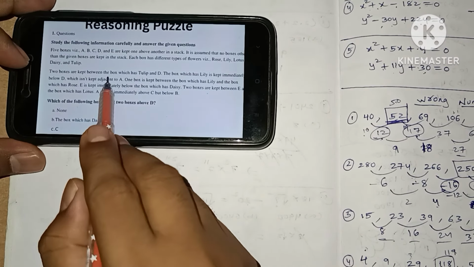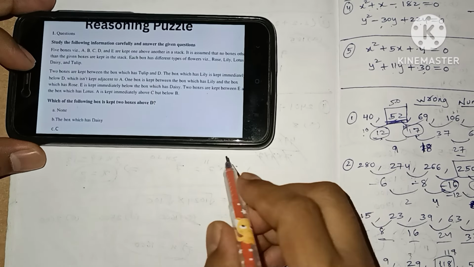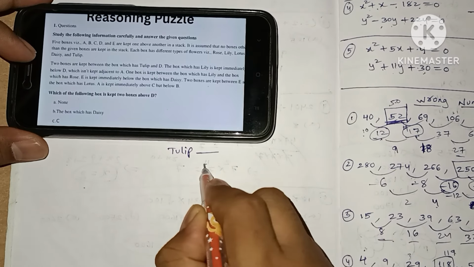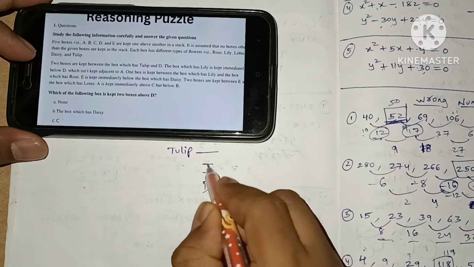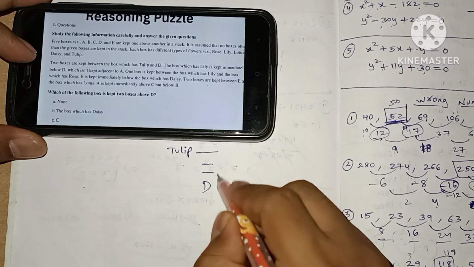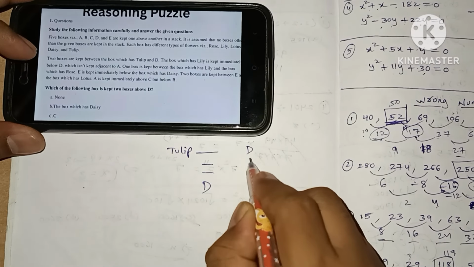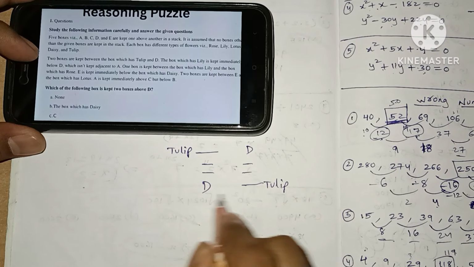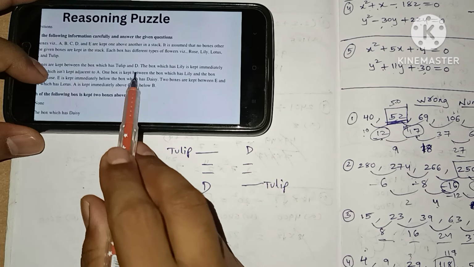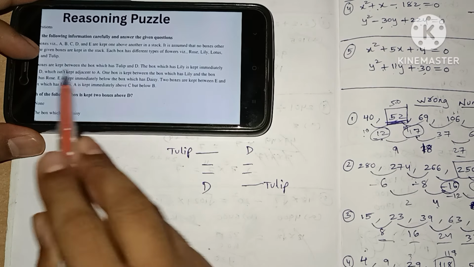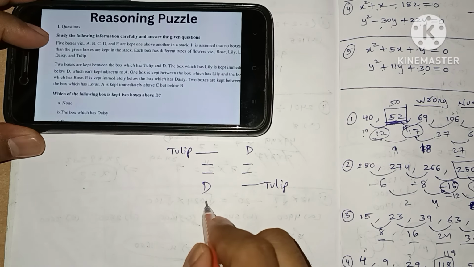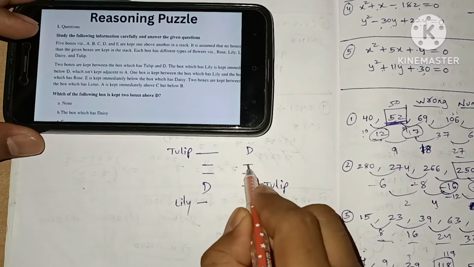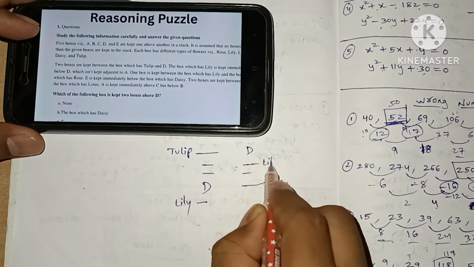2 boxes are kept between the box which has a tulip and D. So tulip and D, in between there are 2 boxes, or else we can write D on top, 1, 2, and this is the place for tulip. So we got two possibilities. Next, the box which has lily is kept immediately below D. Immediately below D is the place for lily. So in this case, immediately below means this is the place for lily.